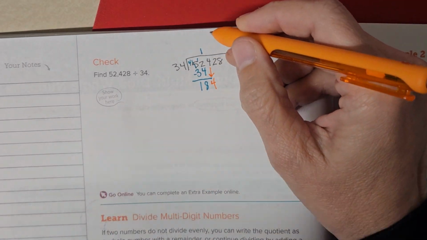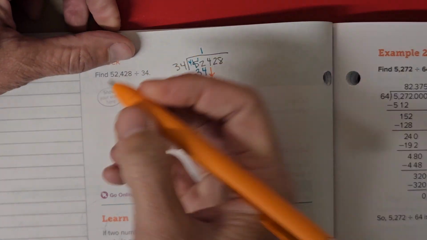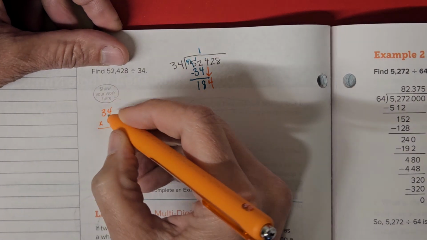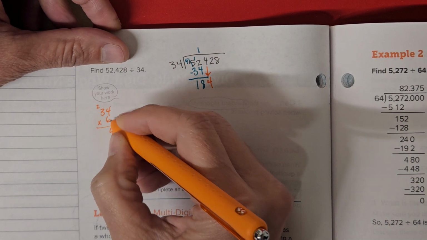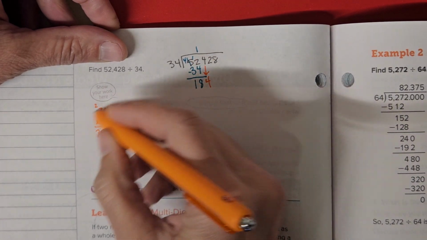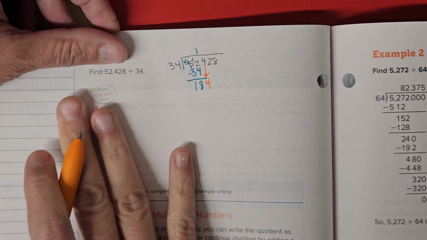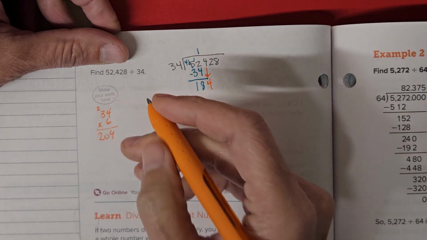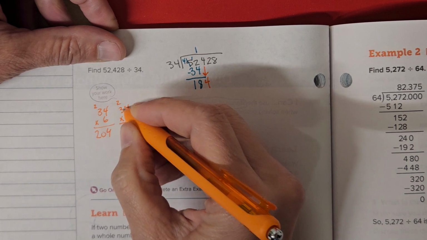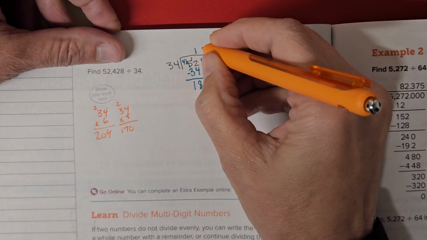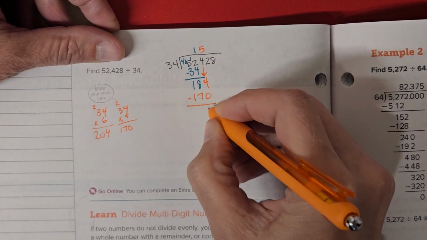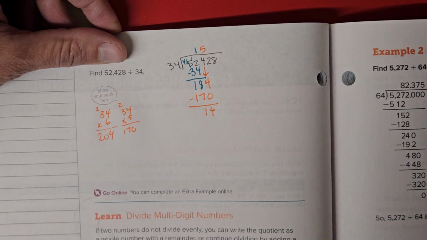So maybe you're thinking to yourself, I'm going to try 6, but because I'm writing in pen, I'm not going to write a 6 up here because I have a sinking suspicion it's not right. Here's how you would check it. 34 times 6. 4 times 6 is 24. 18, 19, 20. Ooh, too big. So probably 5. Don't erase it. Don't scratch it out. Leave it there. What if we need it later? 34 times 5. 5 times 4 is 20. 15, 16, 17. Oh, that one's going to work. So we'll go 5, 170, subtract, 14 is less than 34.